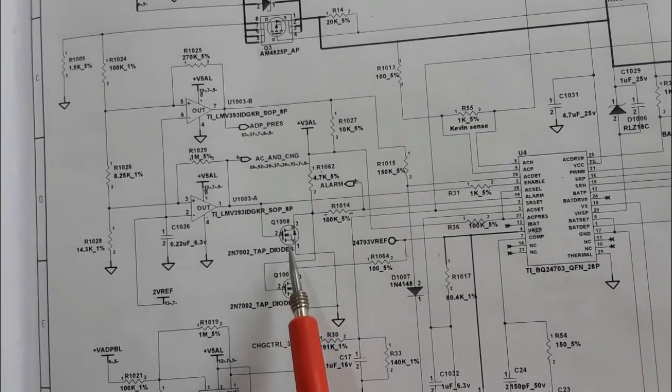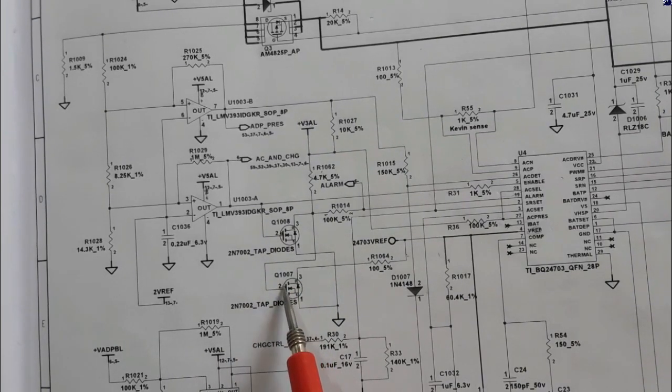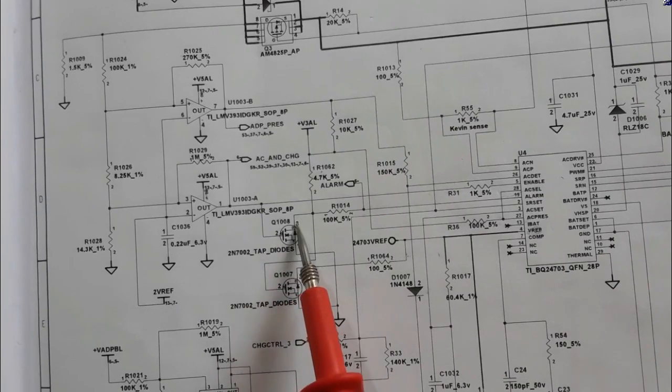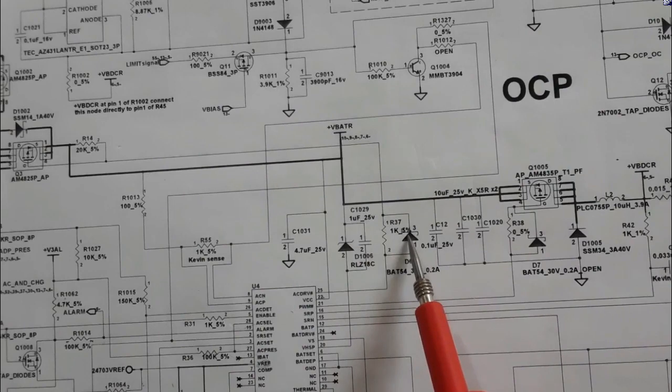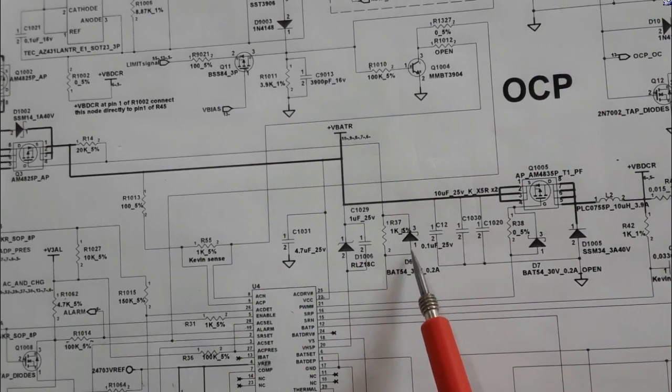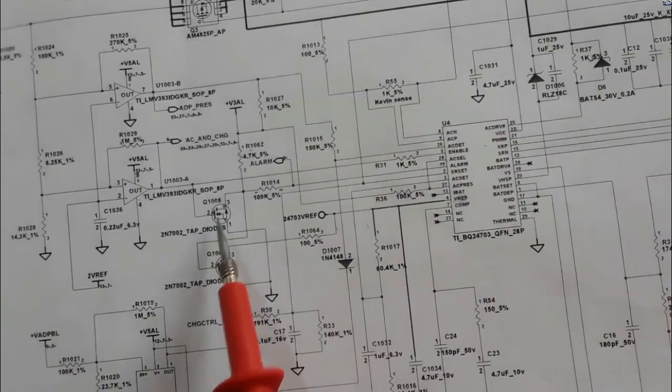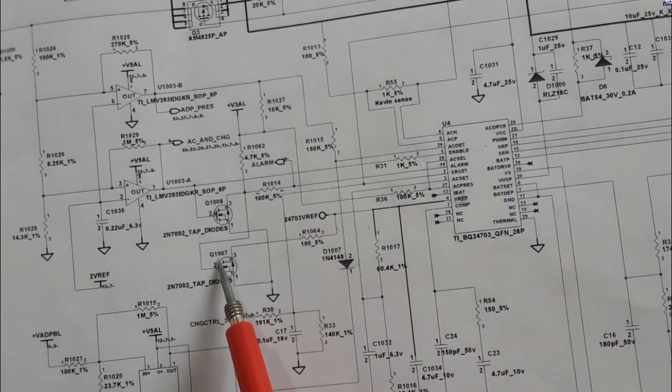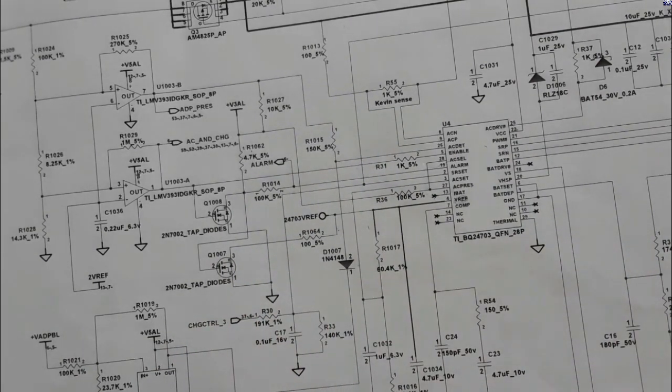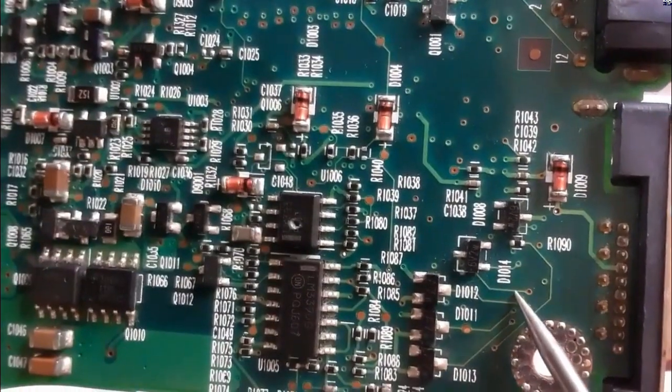Here we have normal transistors with 3 pins. Q means transistors, with 3 pins, as you can see here in the schematic. So you should differentiate between diodes with 3 pins and transistors with 3 pins. Always pay attention, because in the motherboard they have the same shape.